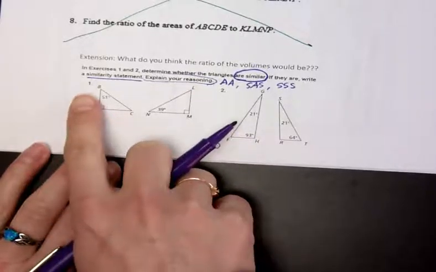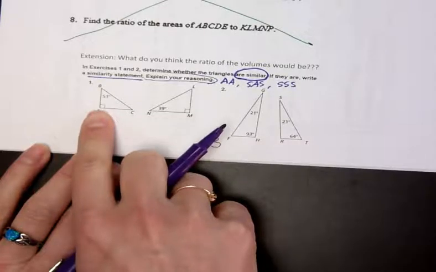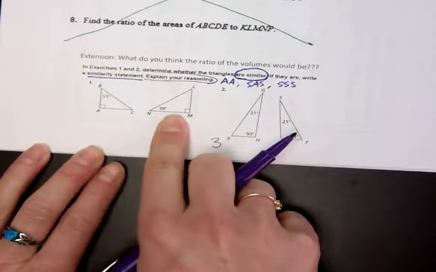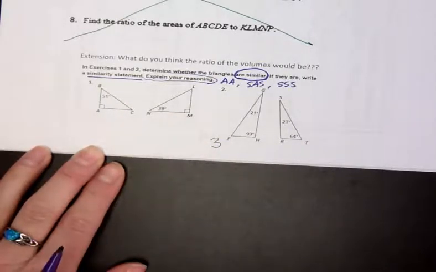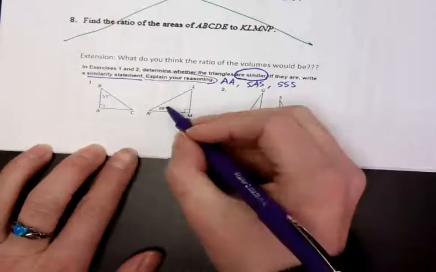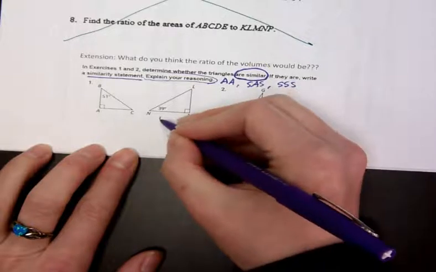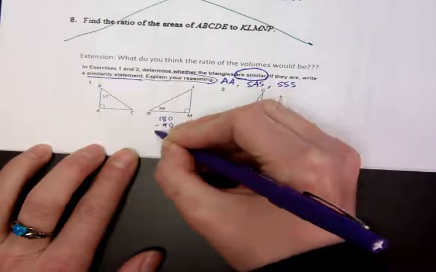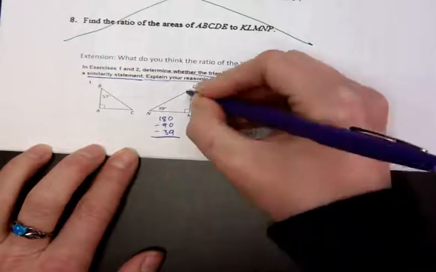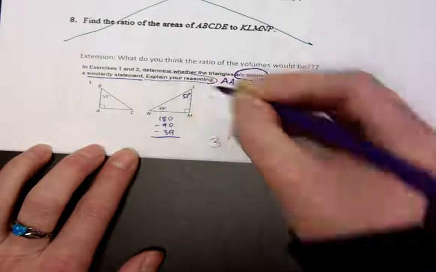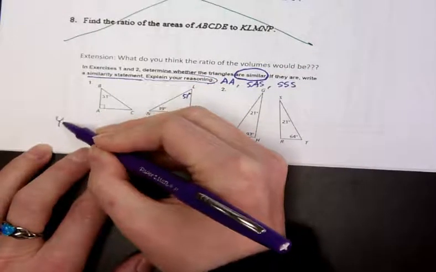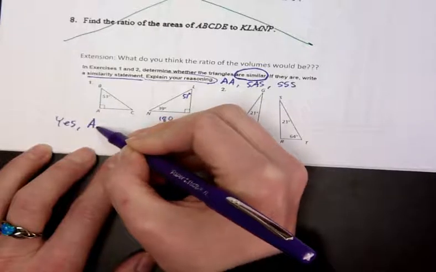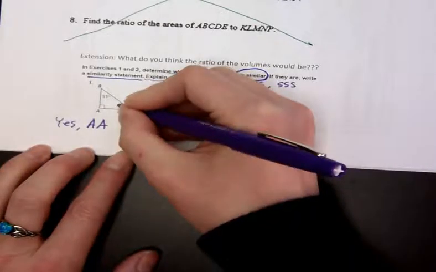All right, so Jacob figured that one out. What do we do for this one? Someone besides Jacob? That's 90, that angle. Yeah, we just do the math. So we do 180 minus 90 minus 39 to find that this is 51. And so yes, they're similar by angle, angle. 39. And so same thing, this would have to be 39.